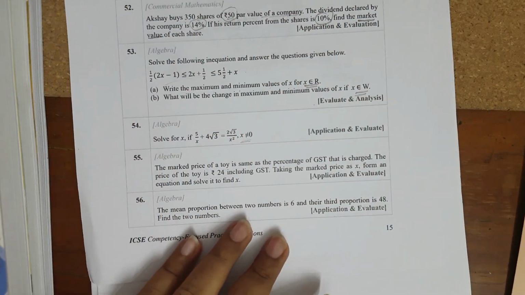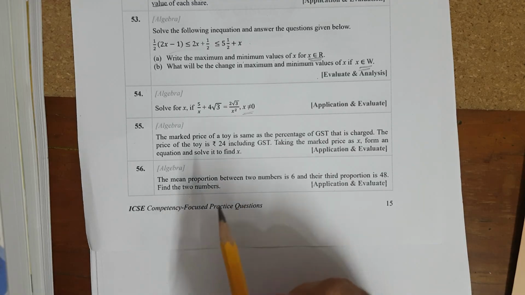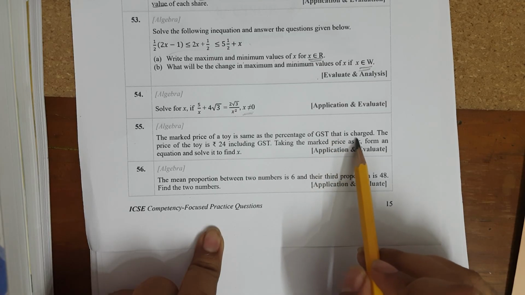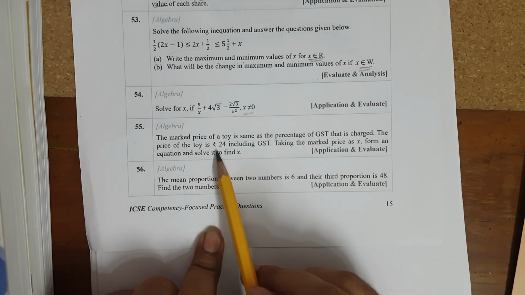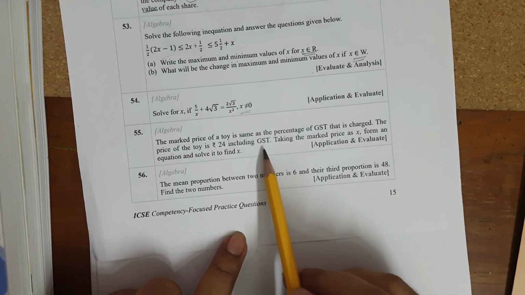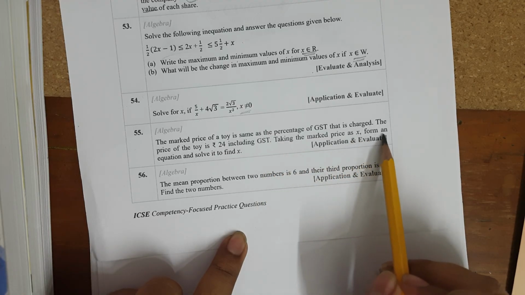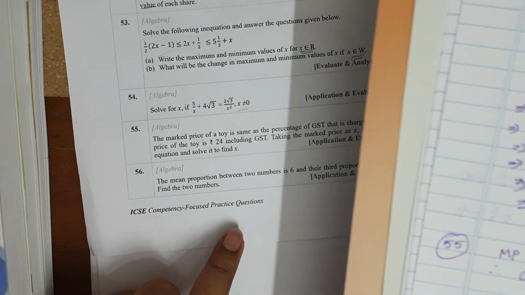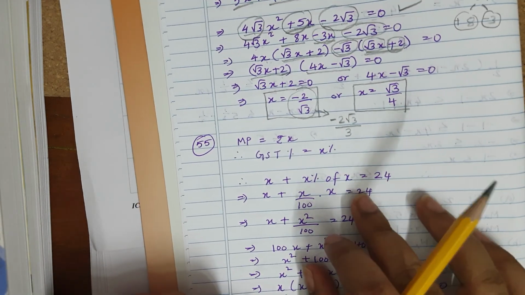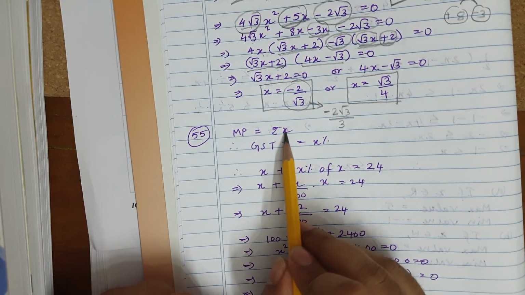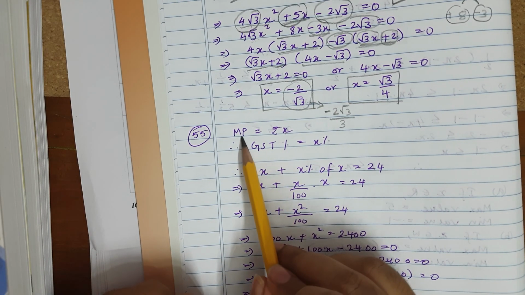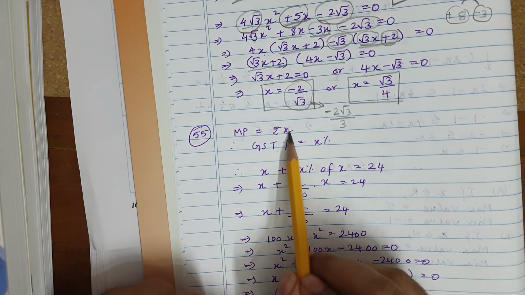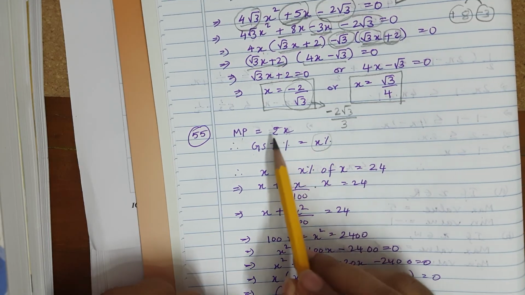Okay, moving ahead to the next question, question number 55. The marked price of a toy is the same as the percentage of GST that is charged. The price of the toy is 24 rupees including GST. Taking the marked price as x, form an equation and solve it to find x. They have already told us to take the marked price as x rupees, and the marked price and the rate of GST are both x. So if the marked price is x rupees, the GST rate is x%.